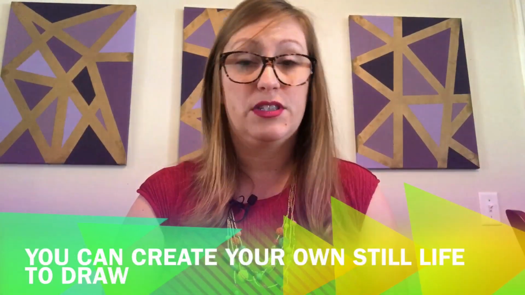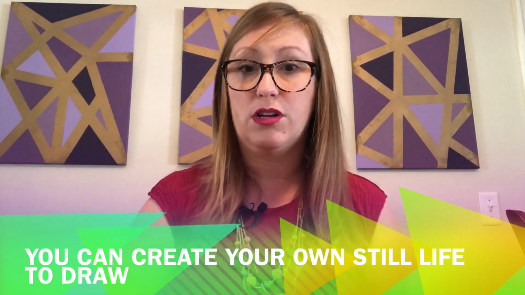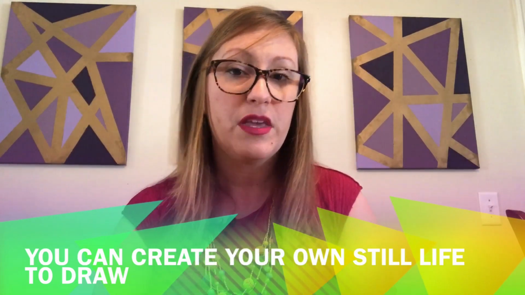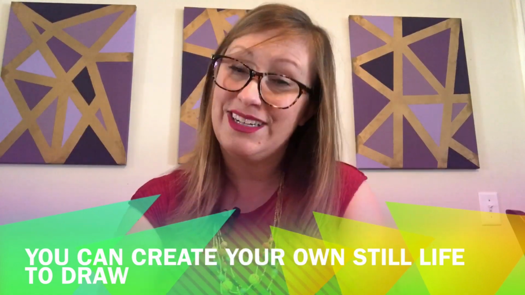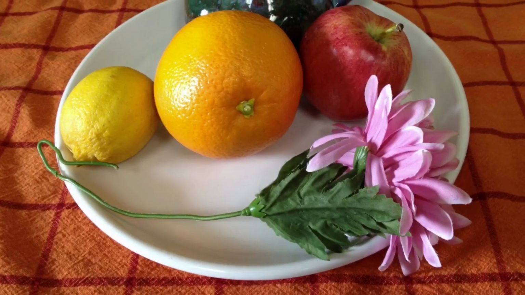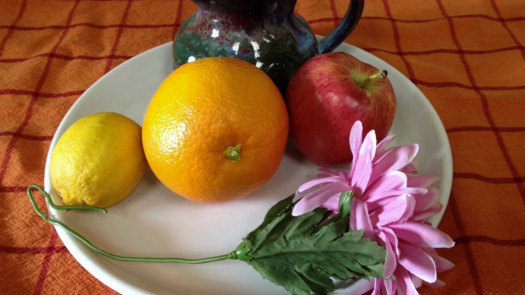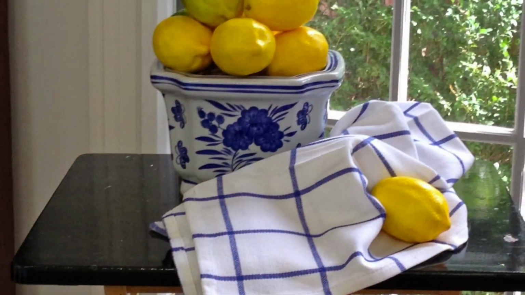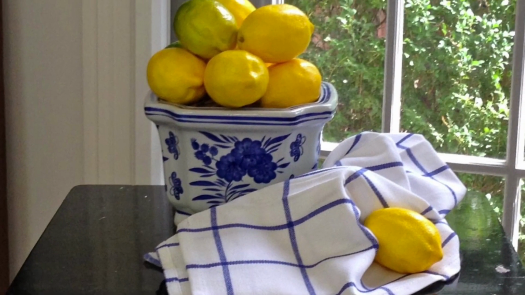Now, if you don't have any flowers around your house, you can grab some other things, like maybe you want to go and see what kind of fruit you have or what kind of vegetables you have. I'm going to put in some pictures right here of other examples of a still life. Let's get started with our still life today.